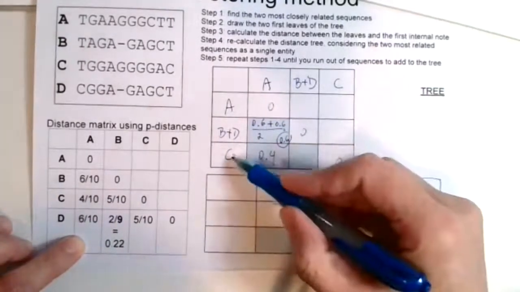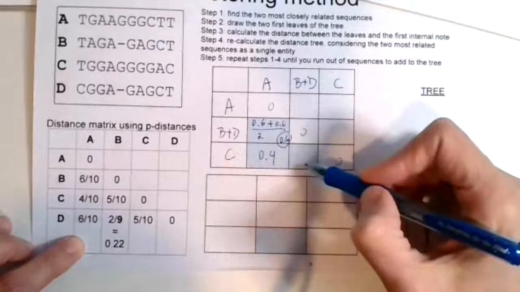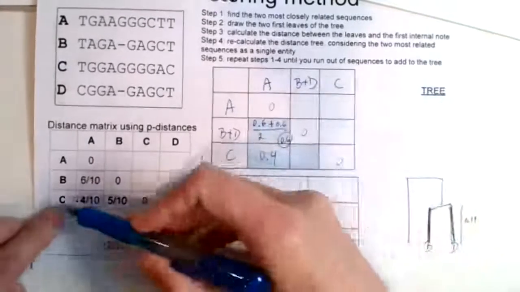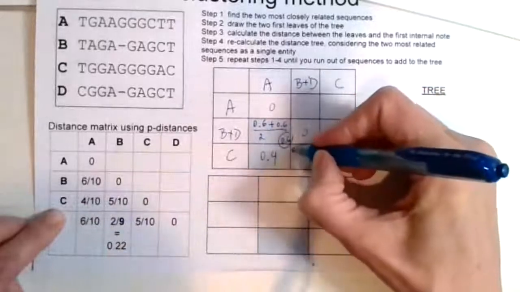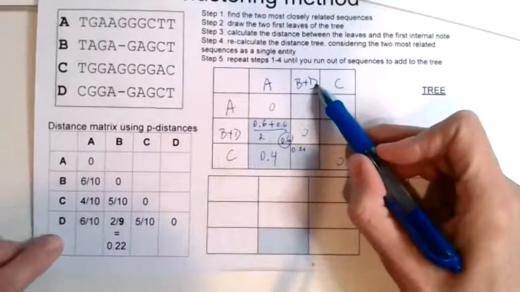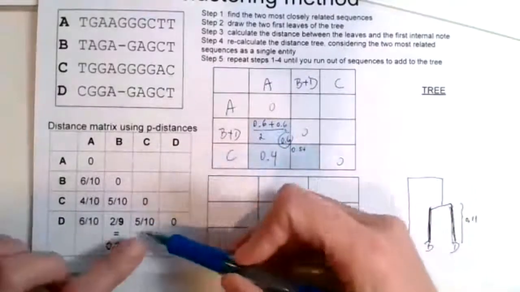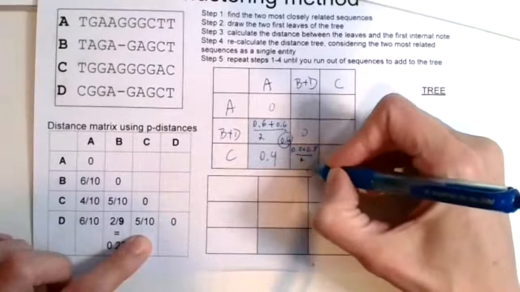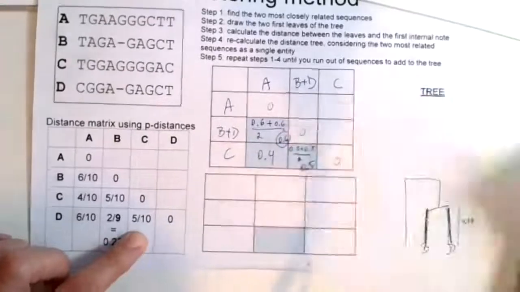How about the distance of C and BD? It is the average of C and B, which is half, plus C and D, half. How convenient. Divided by 2, that's going to be half.